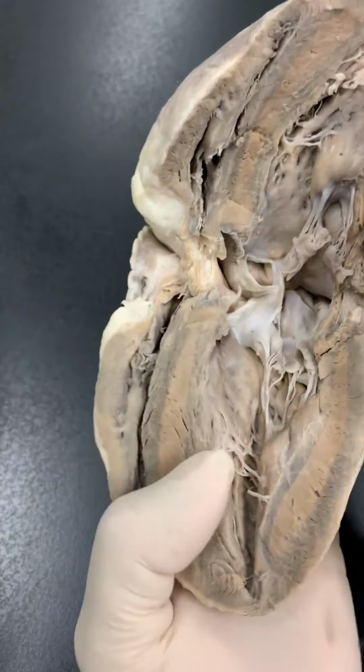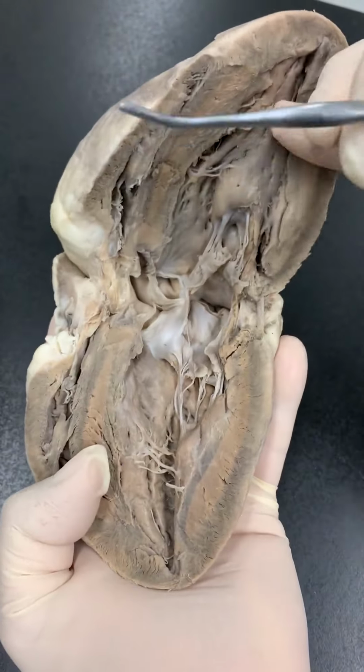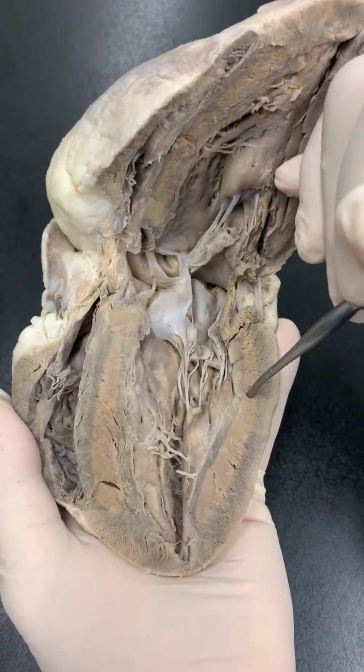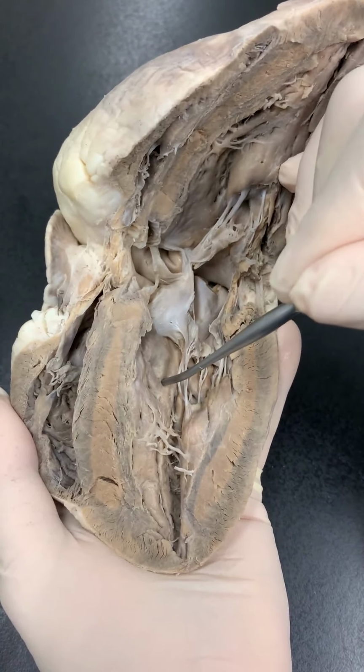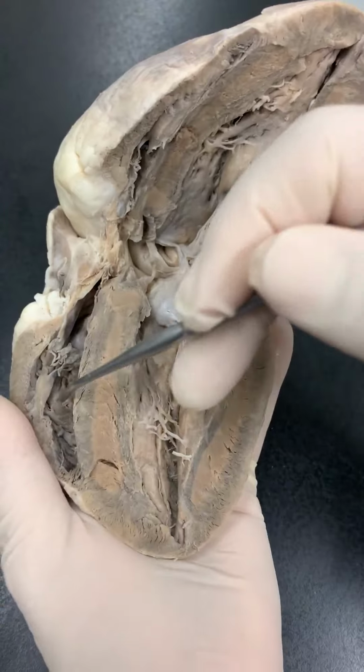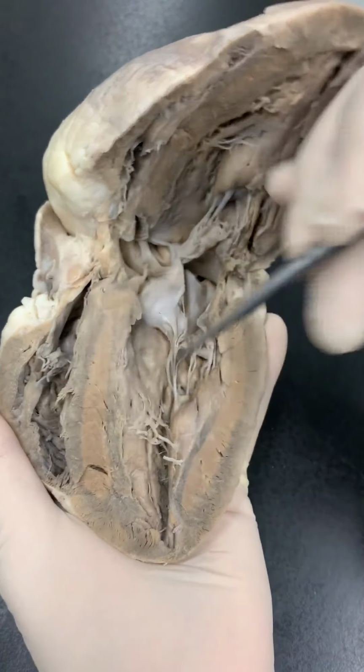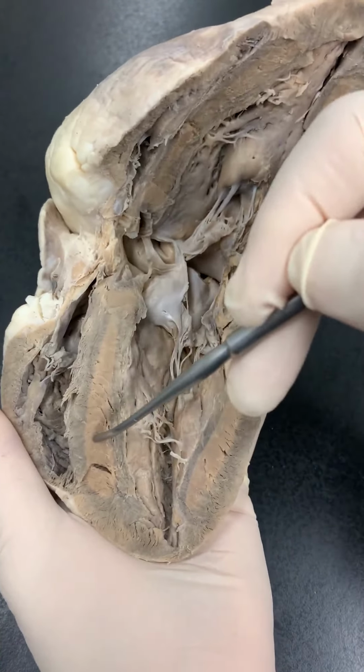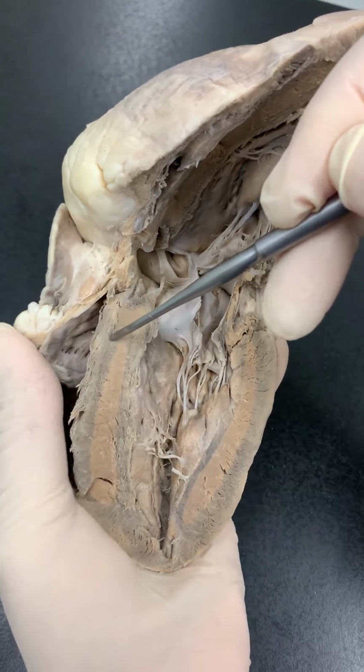On the inside, this is the myocardium. Inside the chambers is endocardium. I have a right ventricle, left ventricle, interventricular septum.